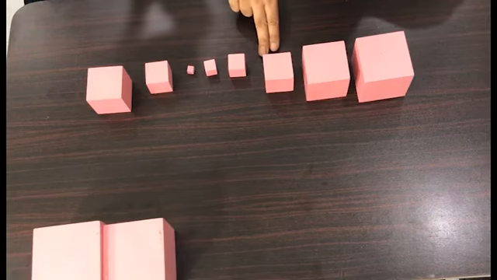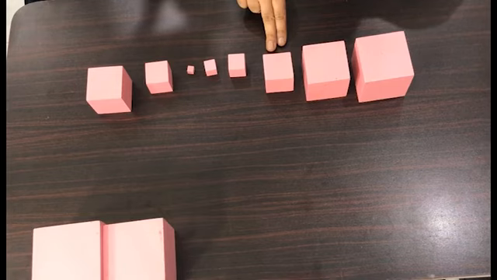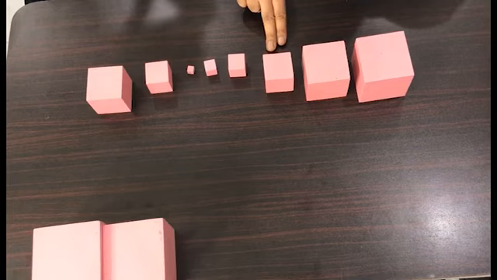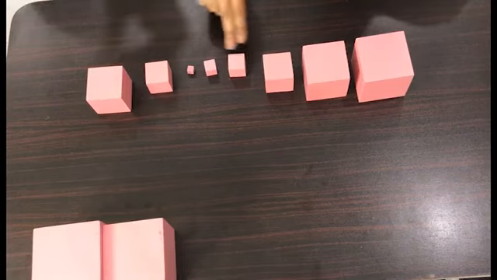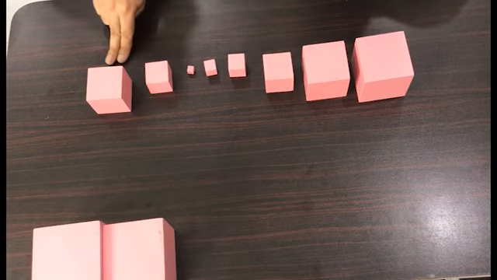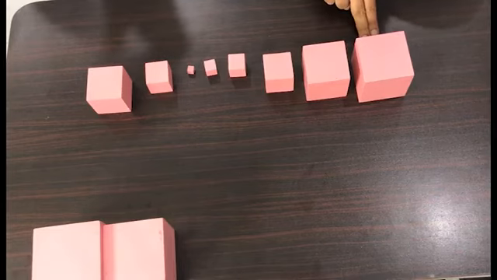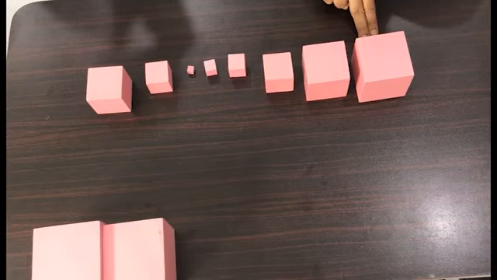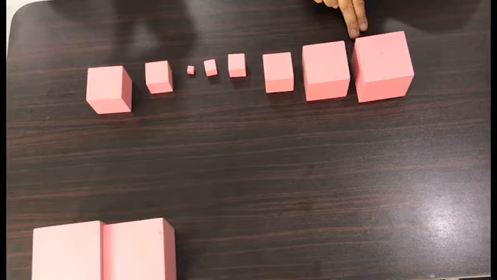What is this as compared to this one? Bigger or smaller? Now, please watch the finger movement closely. What is this as compared to this one? Fingers go back. Bigger or smaller? What is this as compared to this one? Bigger or smaller.